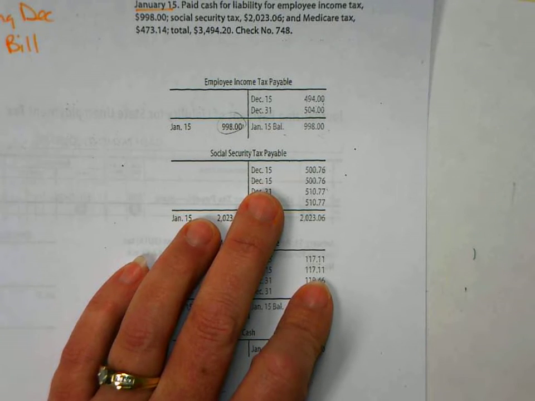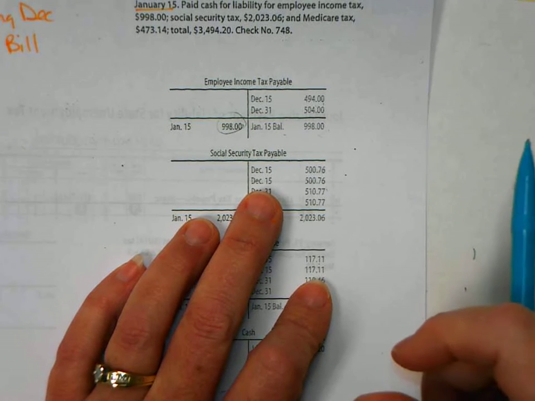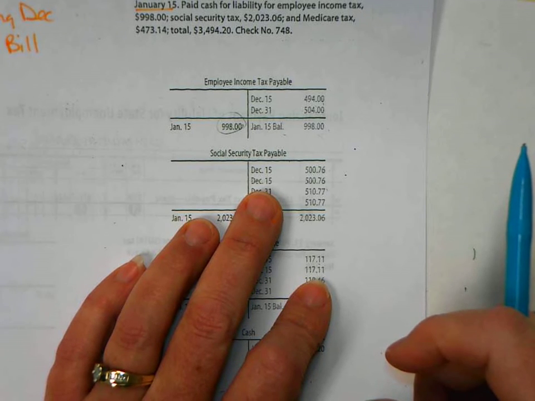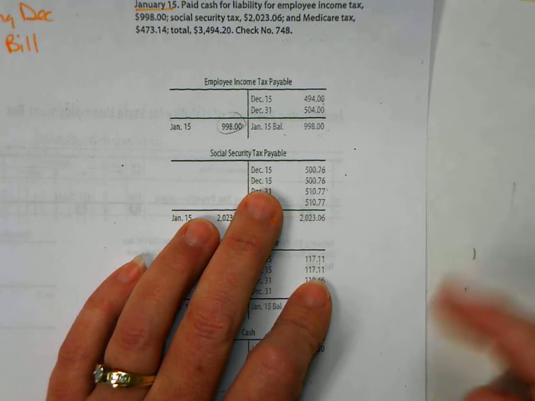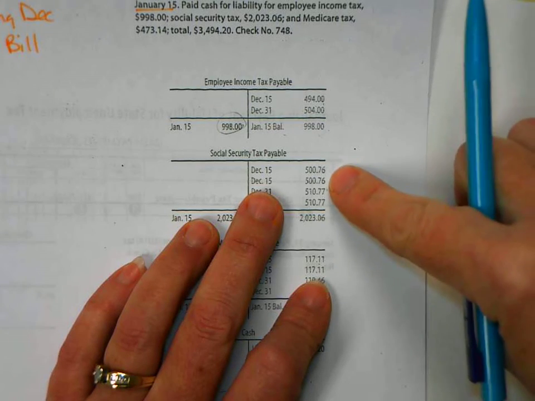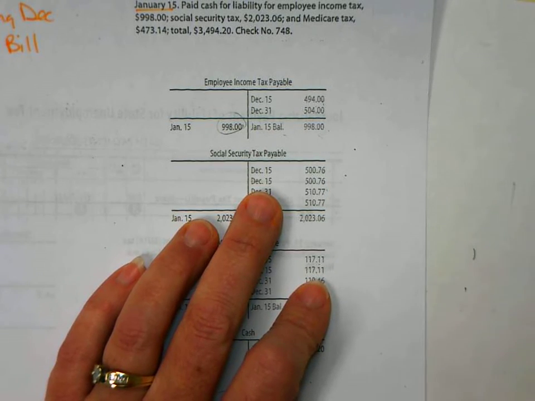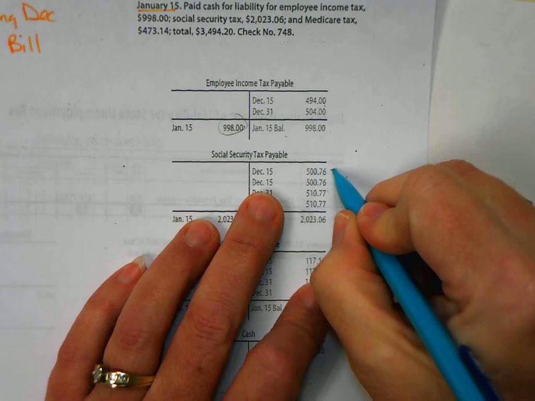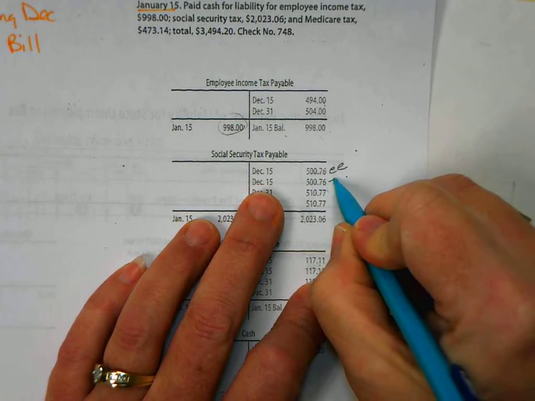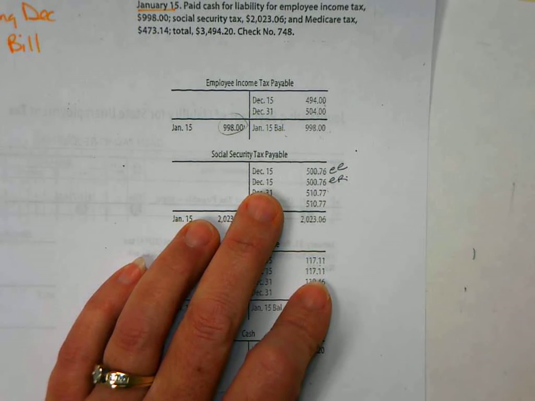Any thoughts on why we see the same number 2 times on the same date? That's right. This is where the EE and the ER comes in. The business has got to pay that amount, and the employees paid that amount, okay? So one of these is the EE, one of these is the ER for the December 15th payroll.